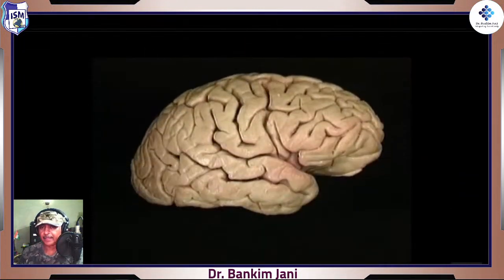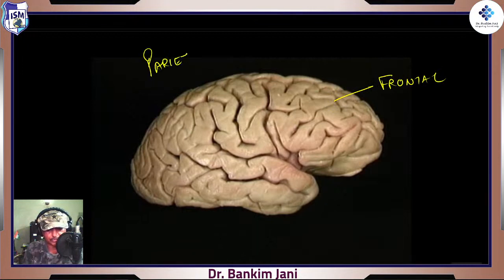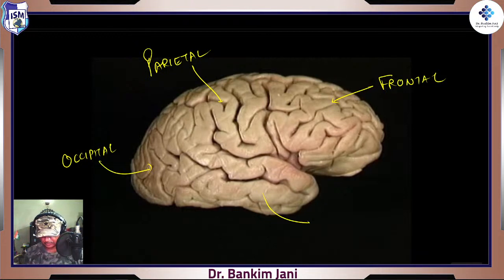Now see, you already know this, so we'll go a bit fast. There are lobes, and all these lobes are associated with the bones with which they are associated. So obviously this one is frontal, then this top one would be parietal. We are coming to the exact demarcation of these lobes within a few minutes. But very crudely, this is the occipital and this one is the temporal.